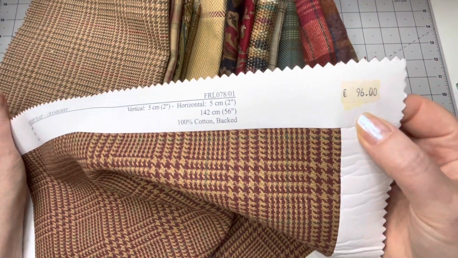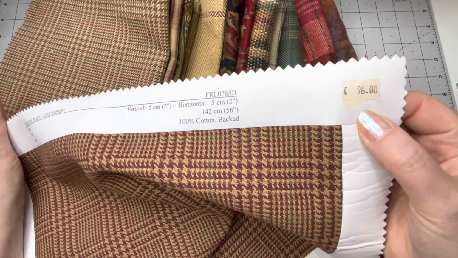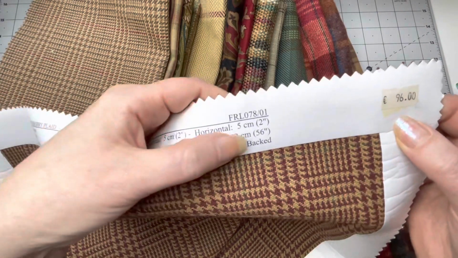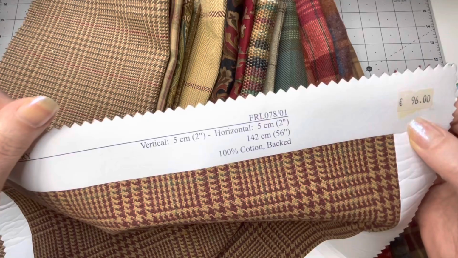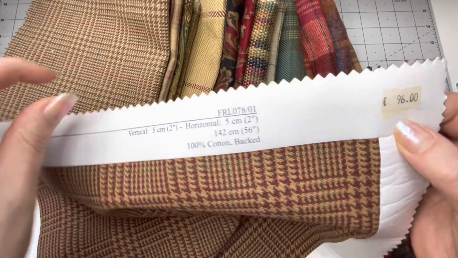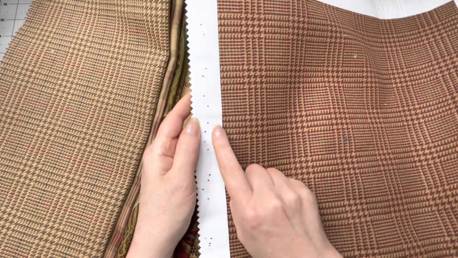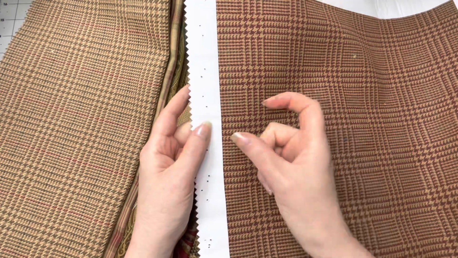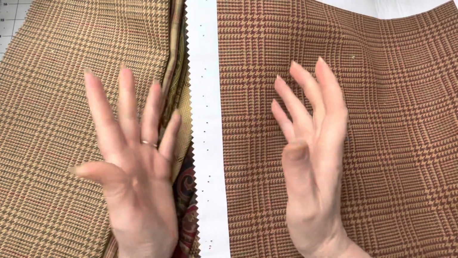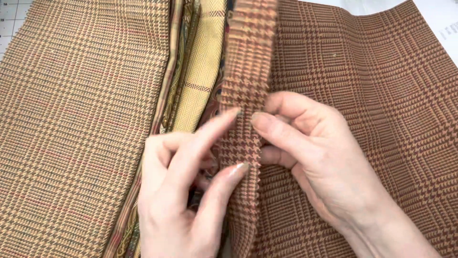This is by the meter, I guess. Oh, it's 56 inches. That's 96 euros. Okay, so very expensive. These holes are made from the big nails that attach them into the big book. So they are okay.